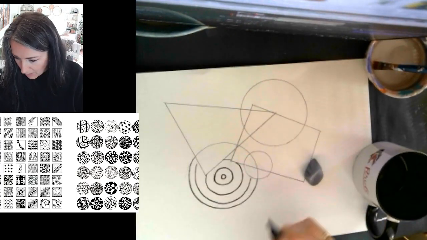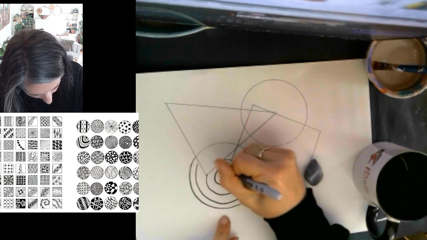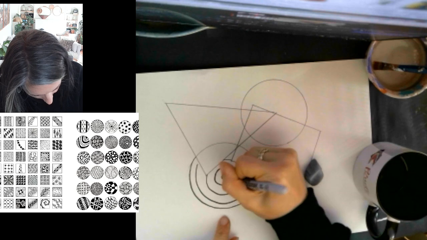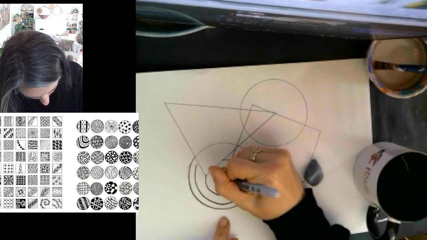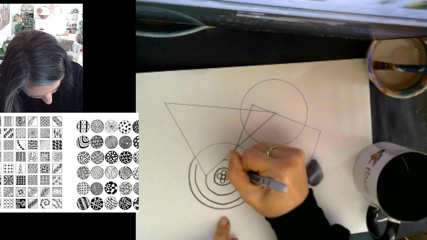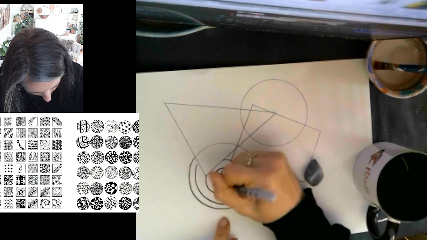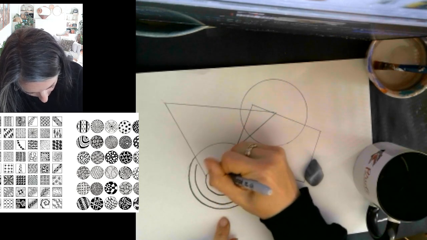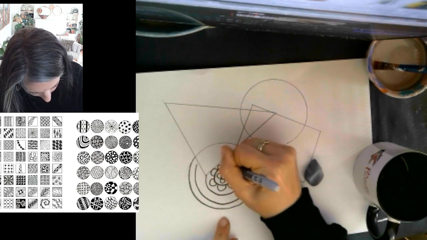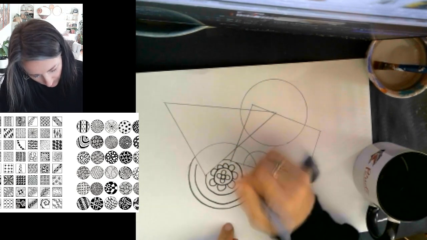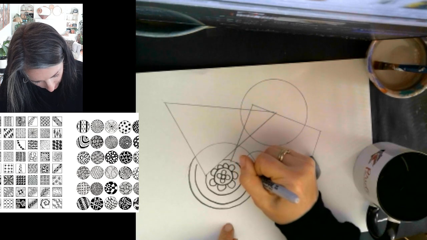So let's see, then what did I do next? Oh yeah, so then next I made little petals inside of it. So then there's going to be little petals inside of this one. Like that. Squeak another one in there. Those are kind of irregularly shaped, but that's okay.